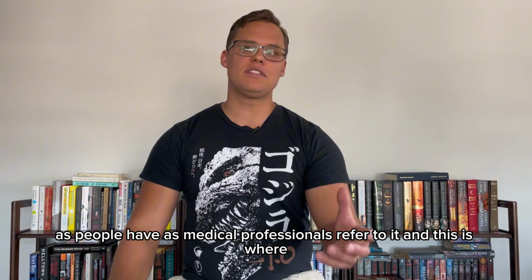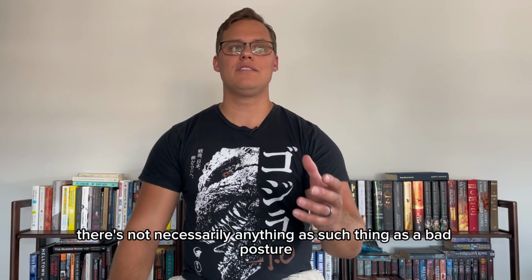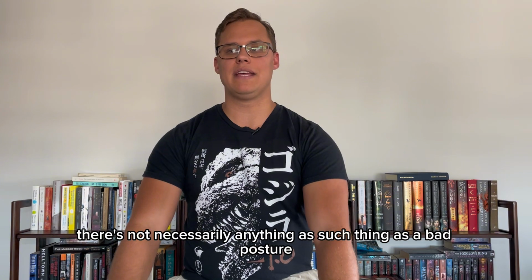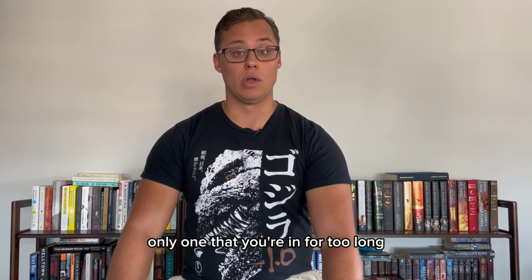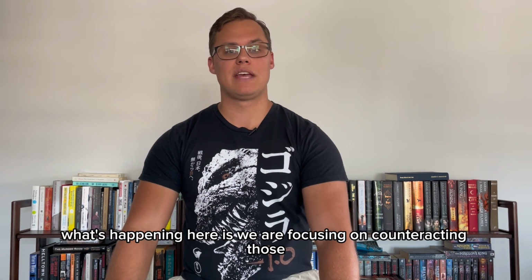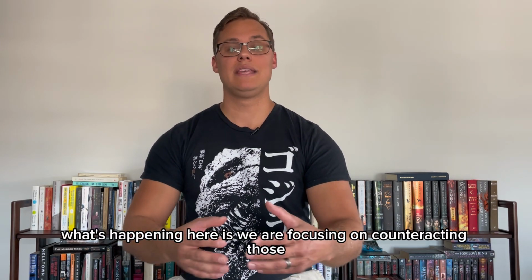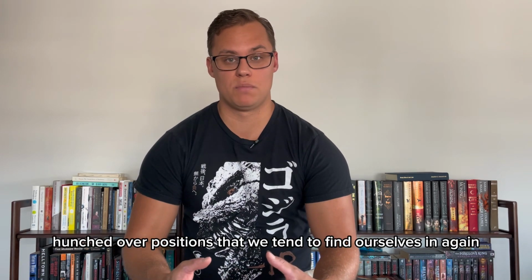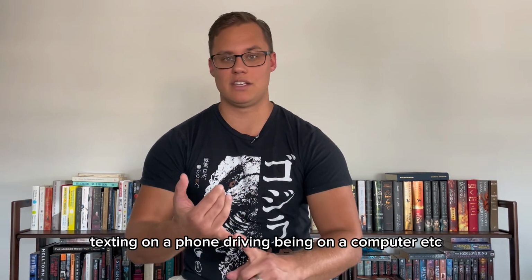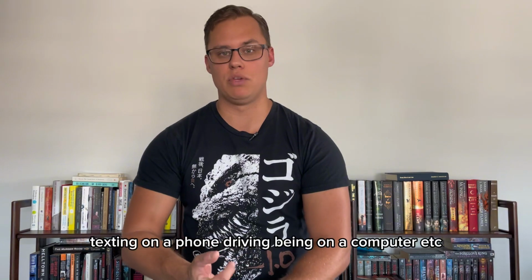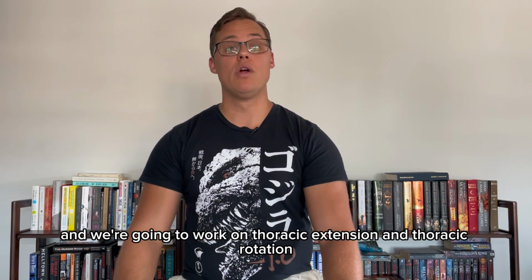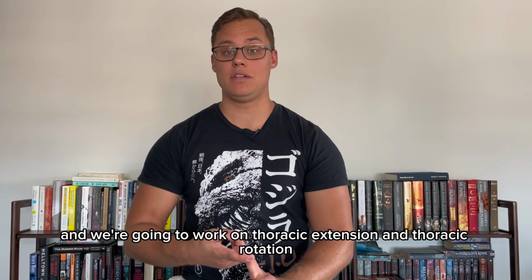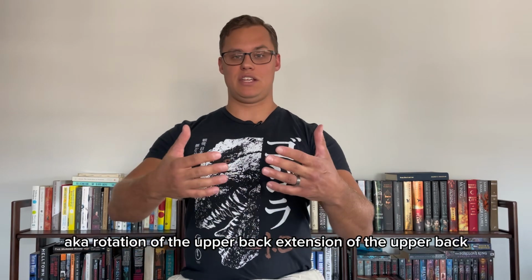And this is where there's not necessarily such a thing as a bad posture, only one that you're in for too long. Basically, we are focusing on counteracting those hunched over positions that we tend to find ourselves in, again, texting on a phone, driving, being on a computer, where we're in that internally rotated position with the shoulders. And we're going to work on thoracic extension and thoracic rotation, aka rotation of the upper back, extension of the upper back.